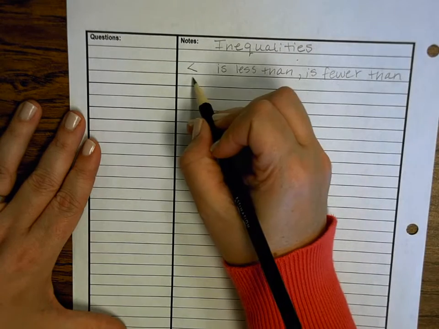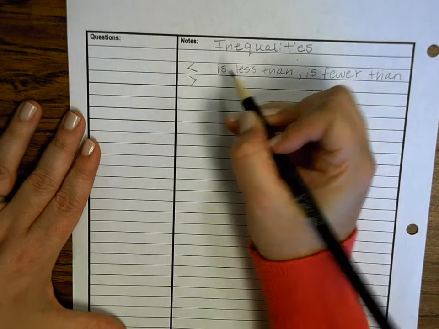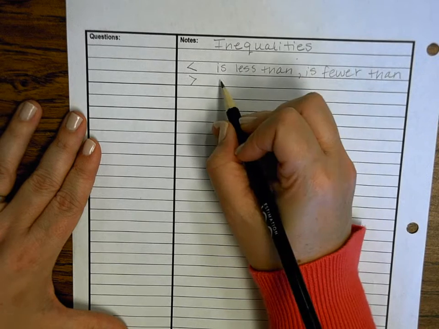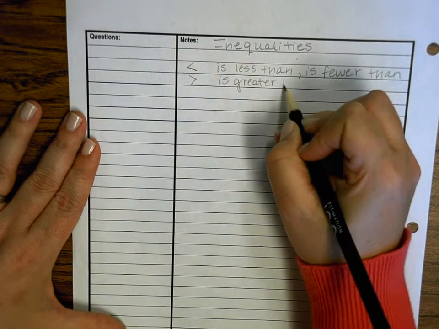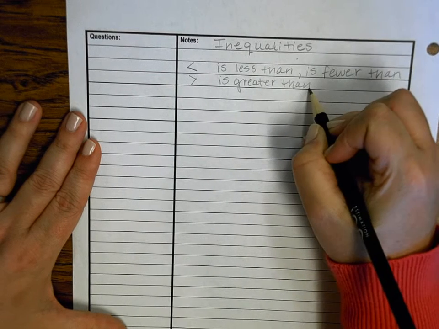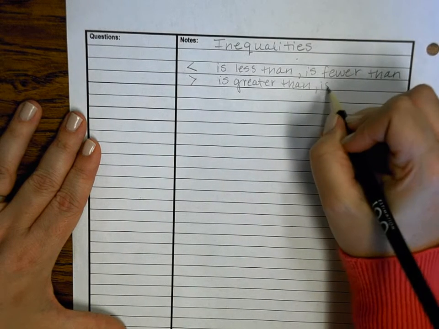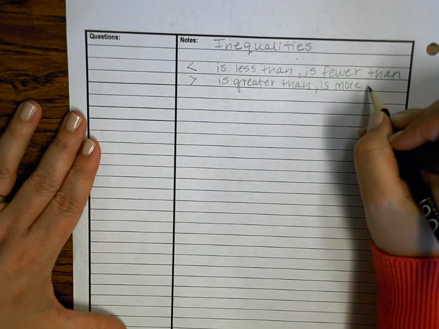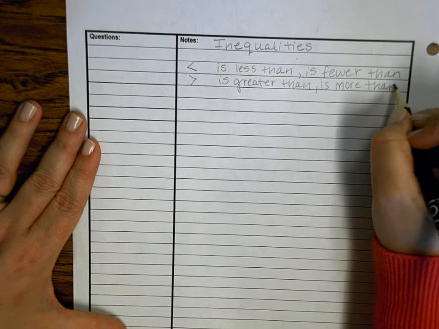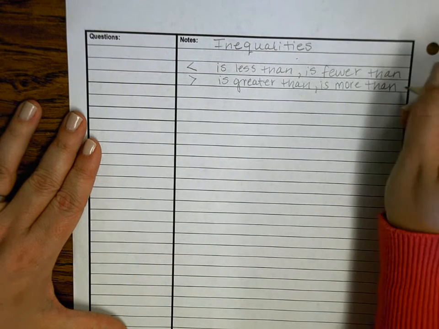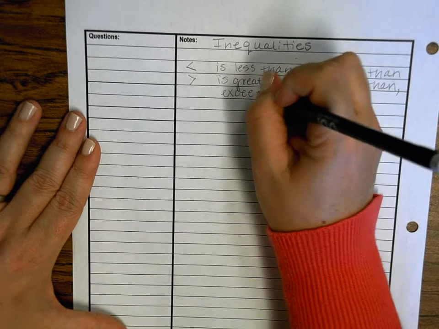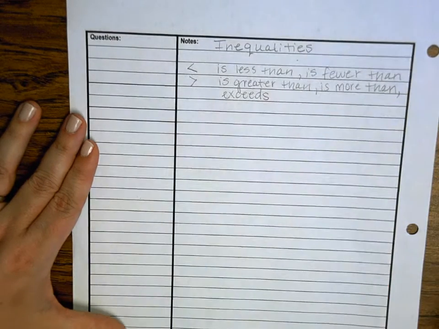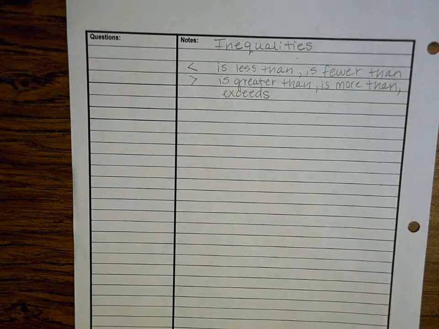So if it's going the opposite direction, is greater than, is more than, and there's one more word I see a lot and it'll say exceeds. Exceeds. So something like that number exceeds the number of this.